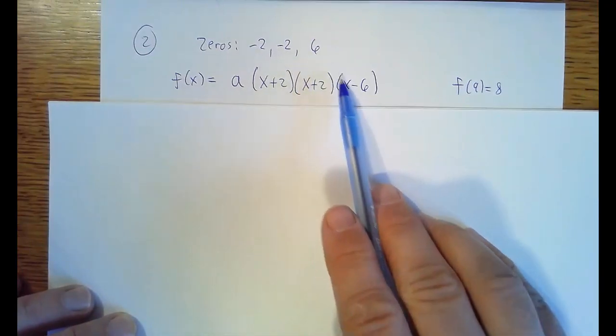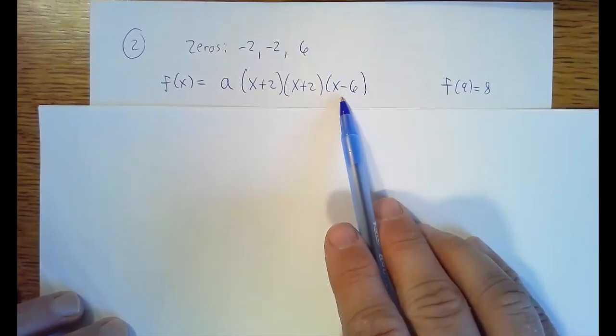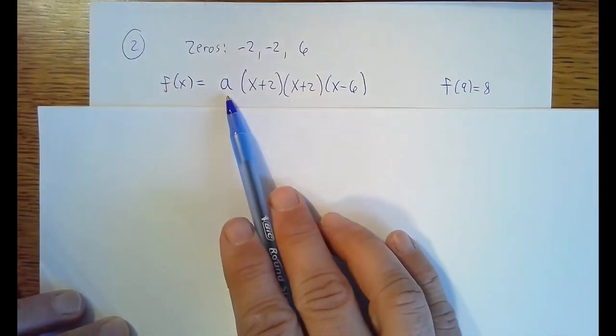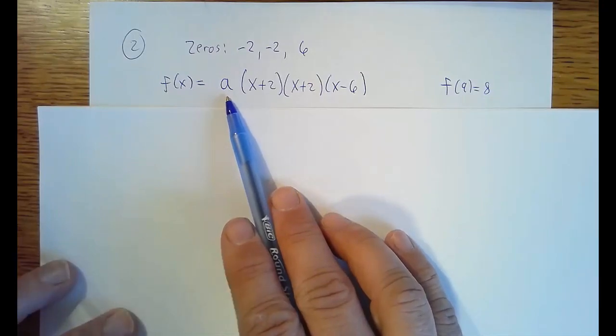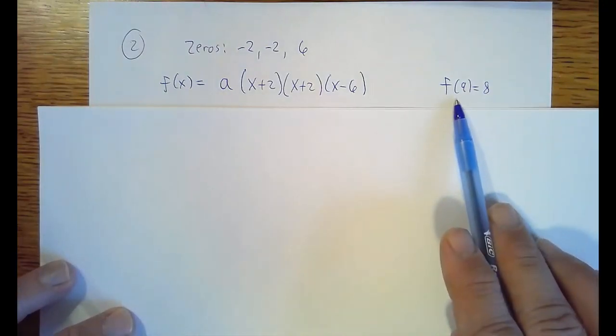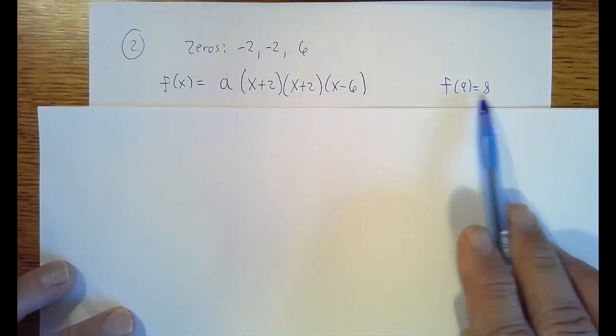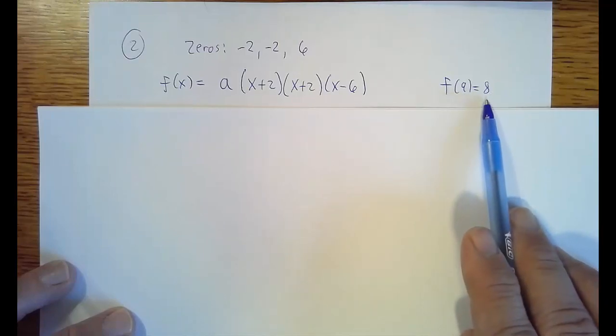If 6 is a 0, then x minus 6 is a factor. So this is the general form. We need to figure out what the leading coefficient a is going to equal, and to do that we're going to use the fact that when I plug in 9 into the function, we should get 8 out. That is, f of 9 equals 8.